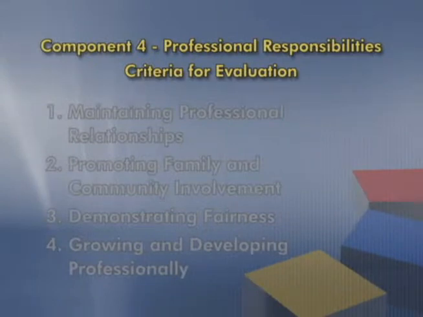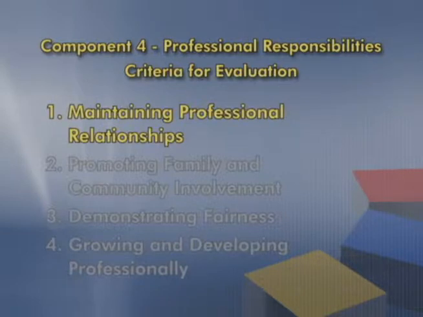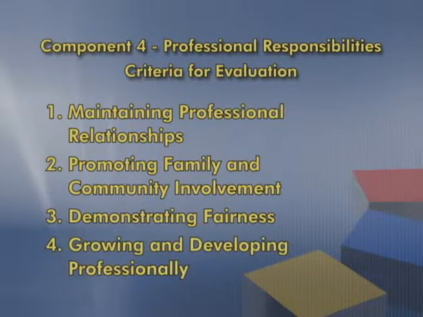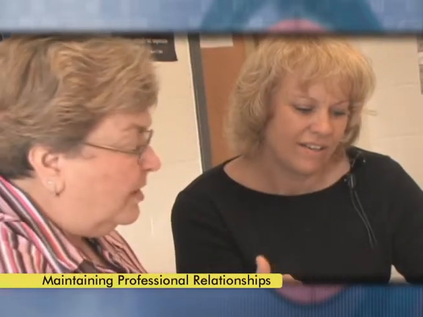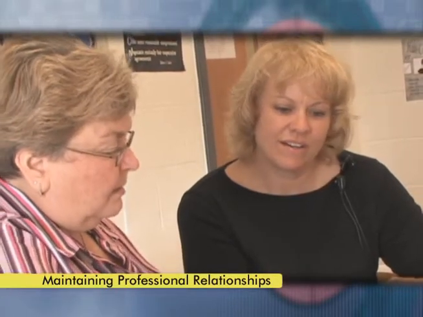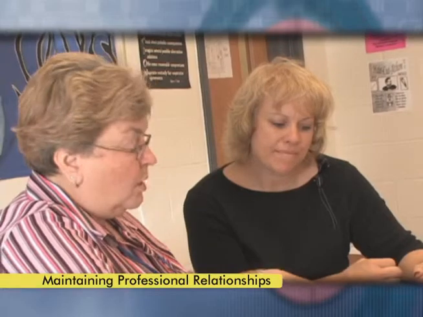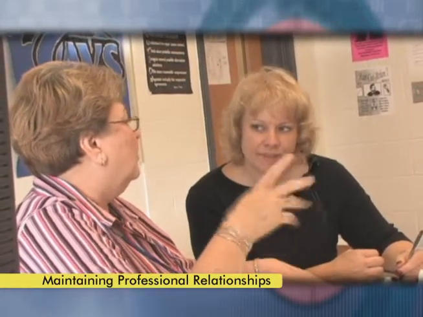The 4 criteria used to evaluate professional responsibilities are maintaining professional relationships, promoting family and community involvement, demonstrating fairness, and growing and developing professionally. In maintaining professional relationships, the administrator maintains positive professional relationships with staff. The administrator respects others' opinions and shows an appreciation for diversity.